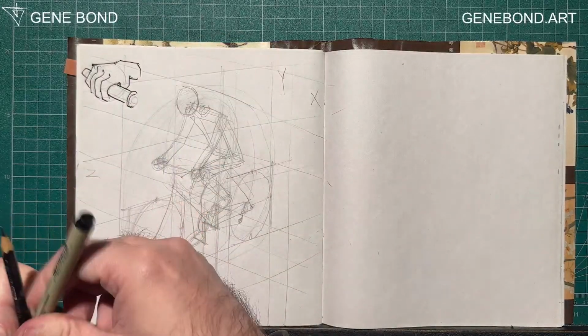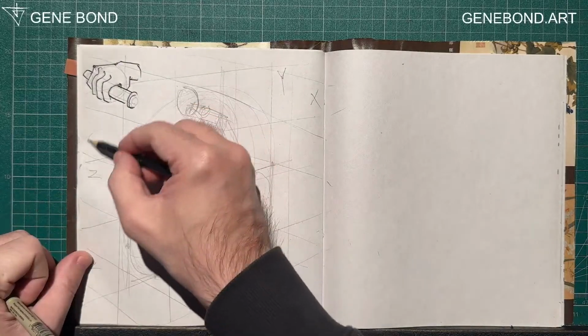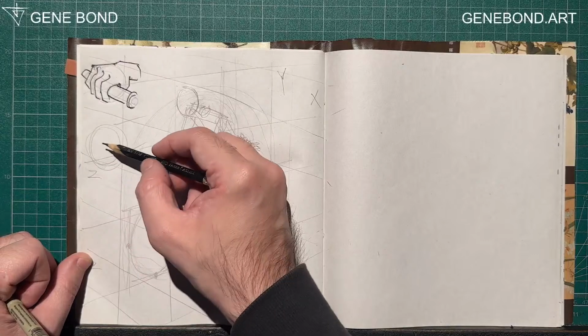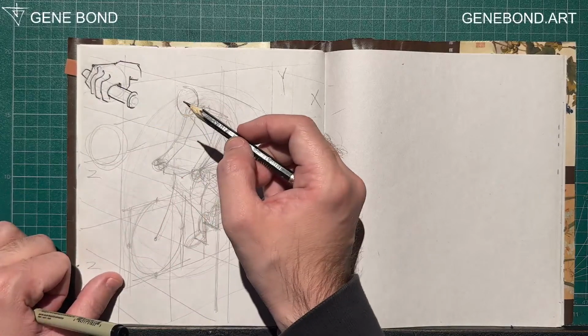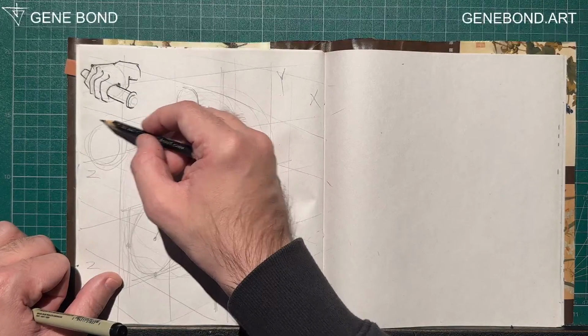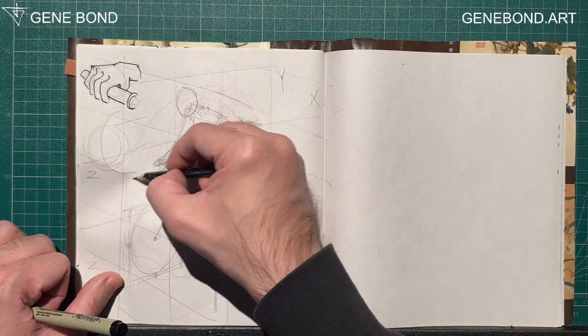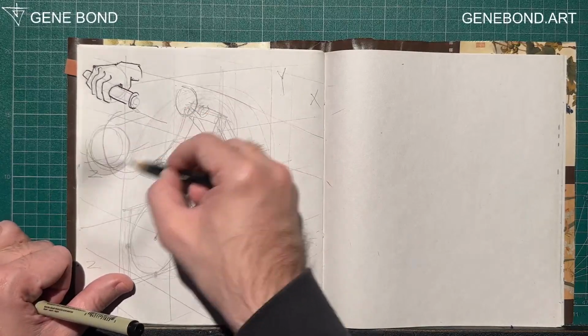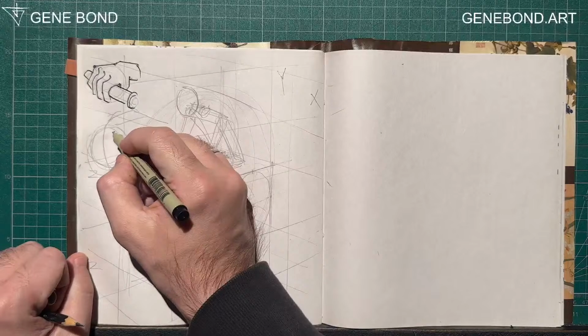And if I start with this shape, but I choose another kind of handlebar, let's say I want this kind of handlebar, right? Then it will be a different grip. It will be this kind of grip.